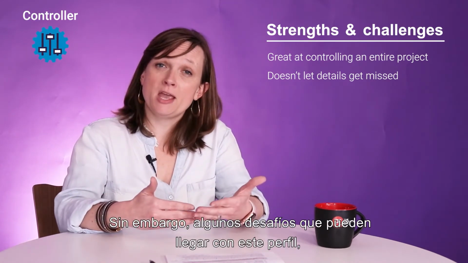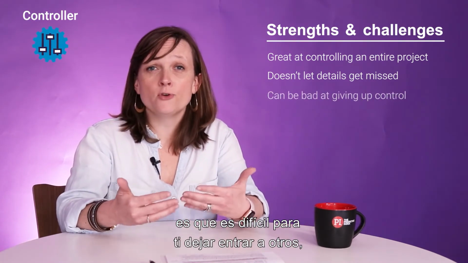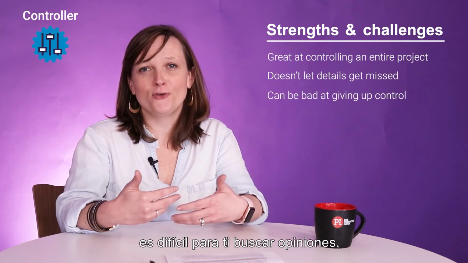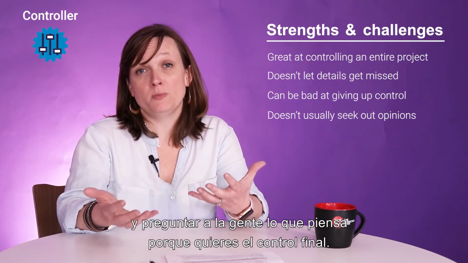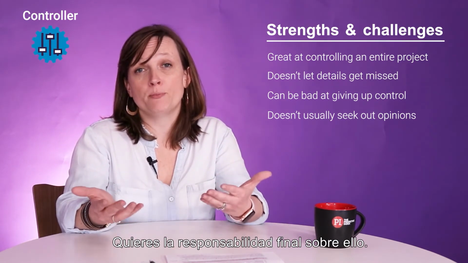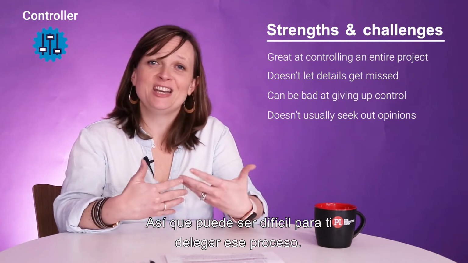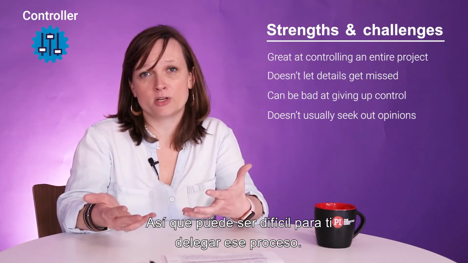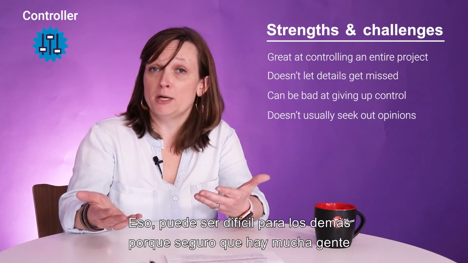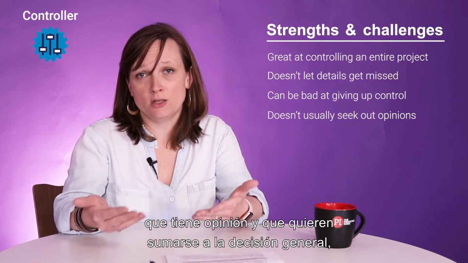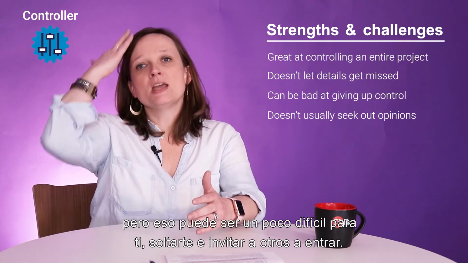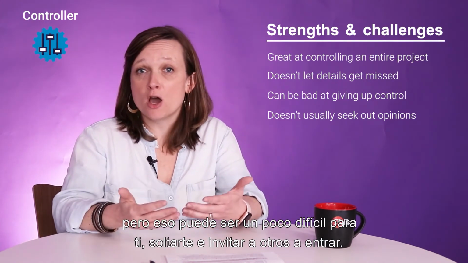Some challenges that may come with that, though, is that it's hard for you to let others in. It's hard for you to seek opinions and to ask people what they think because you want ultimate control. You want ultimate ownership over that. So it can be hard for you to delegate that process out. That may be tough for people in the room because I'm sure there's lots of people that have opinions and want to add to the overall decision. But that may be a little tough for you to let go and invite others in.